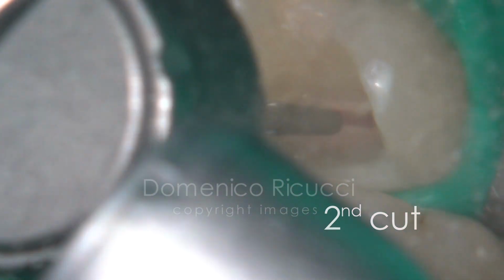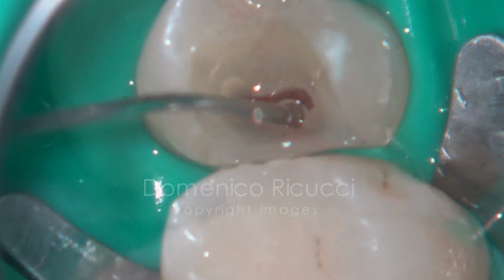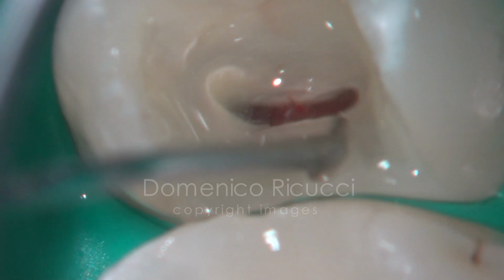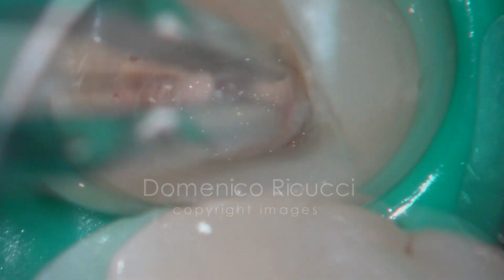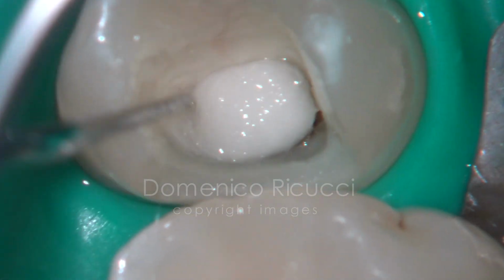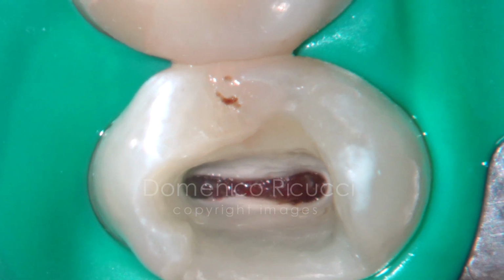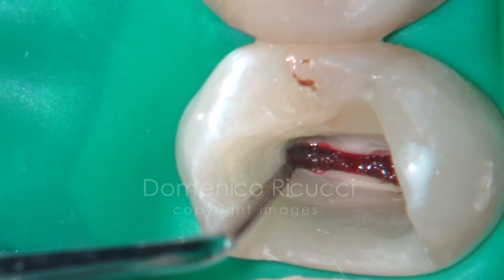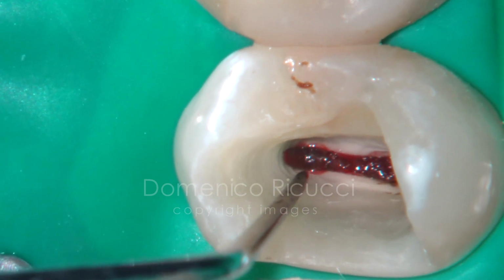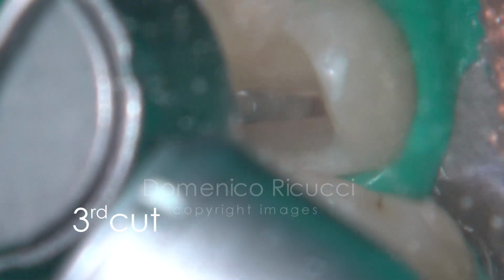The surgical procedure is extended more apically. Irrigation with 1% sodium hypochlorite. The wound is still irregular and the pulp detached from the wall. Pulpotomy is continued.